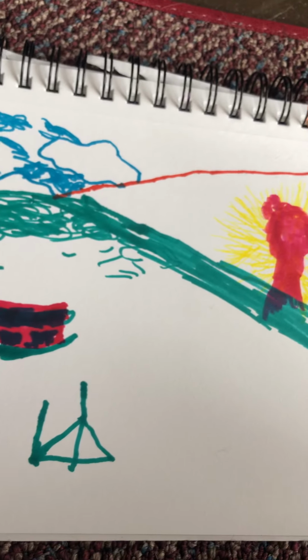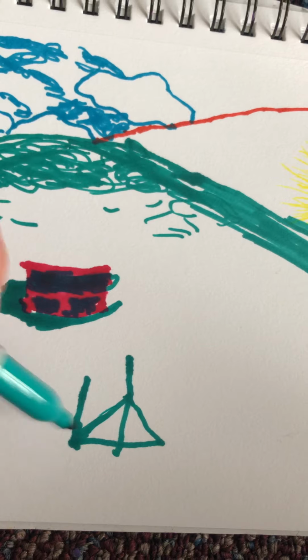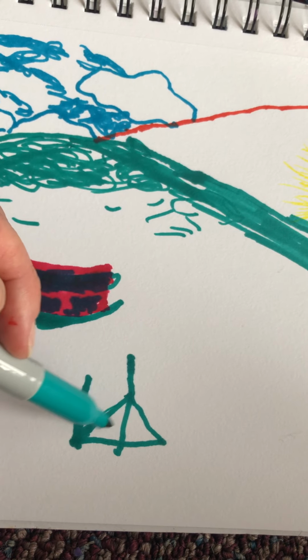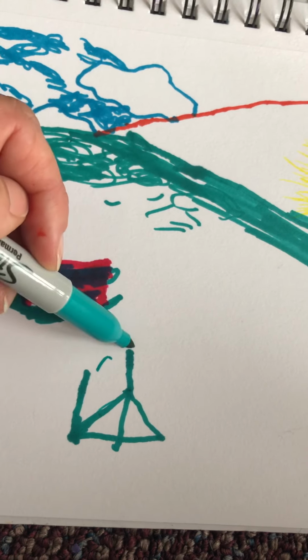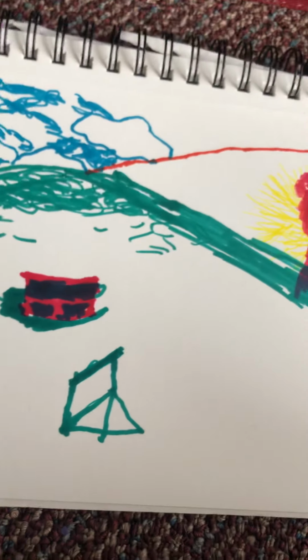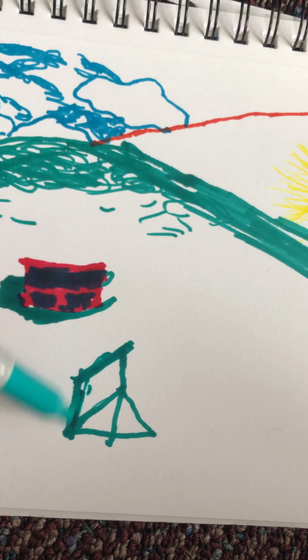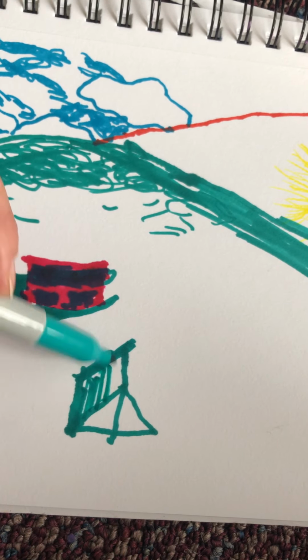Or you can do it by the naked eye if you're really good at looking at things that way. By drawing a line here and drawing a line that way, these two lines are connected. And just go straight across.